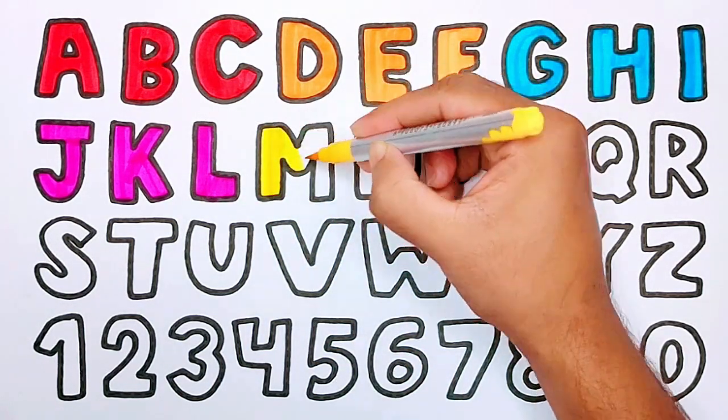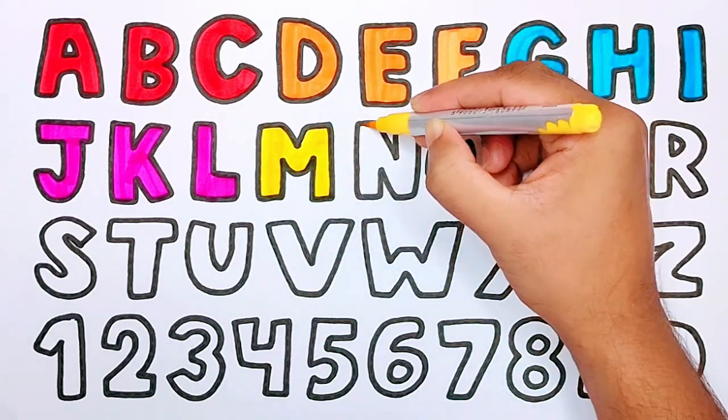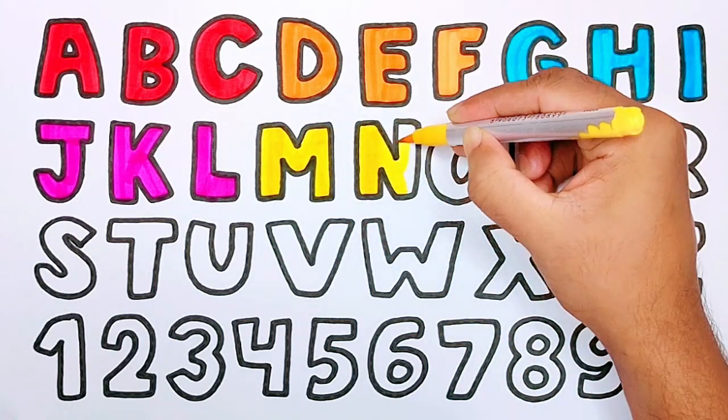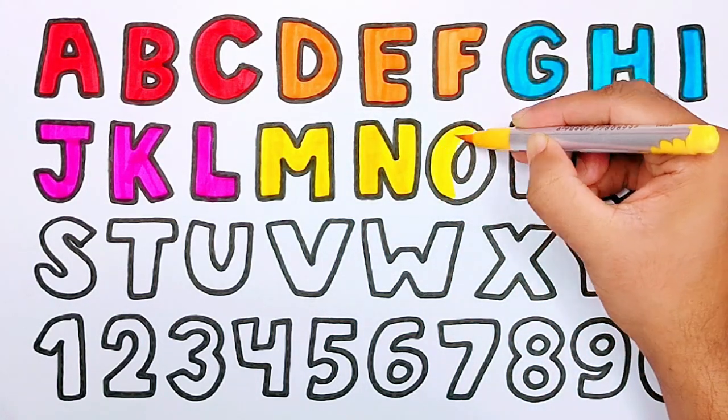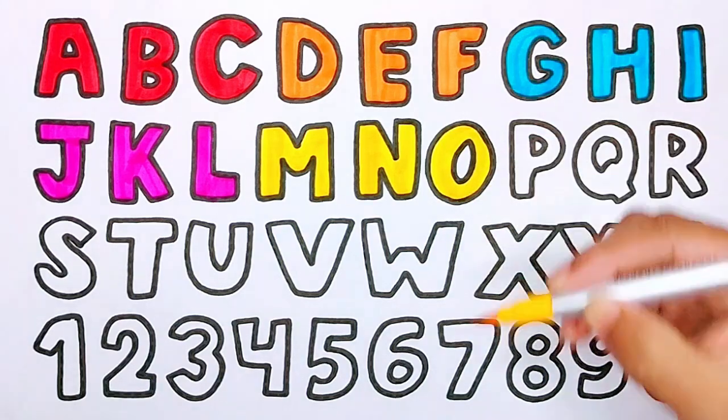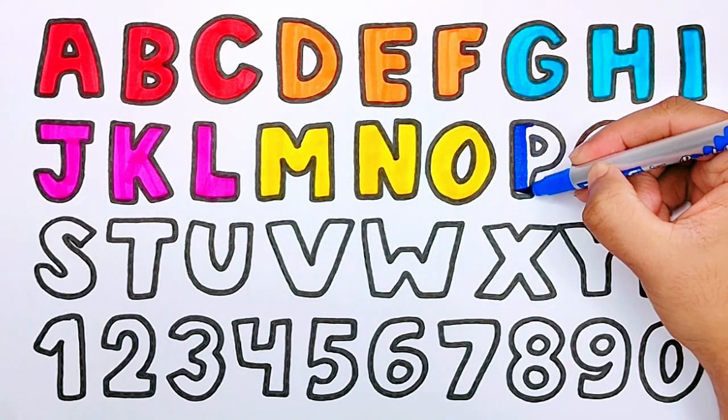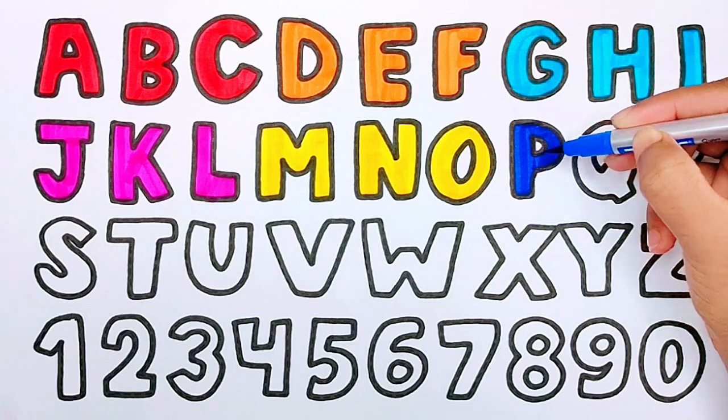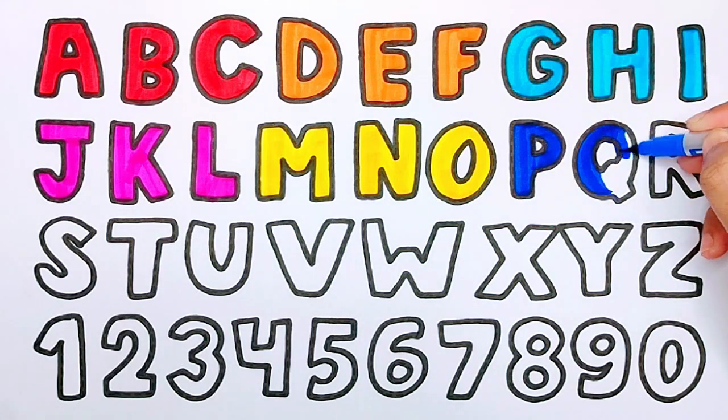M for mango. N for net. O for octopus. Blue color. P for pencil. Q for queen.